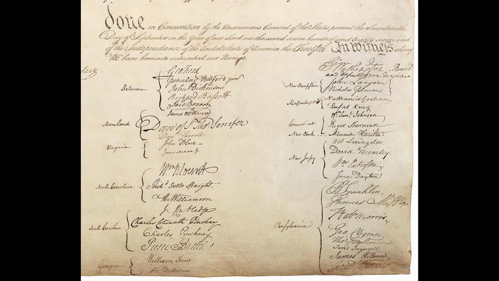No person shall be convicted of treason, unless on the testimony of two witnesses to the same overt act, or on confession in open court. The Congress shall have power to declare the punishment of treason, but no attainder of treason shall work corruption of blood or forfeiture, except during the life of the person attainted.